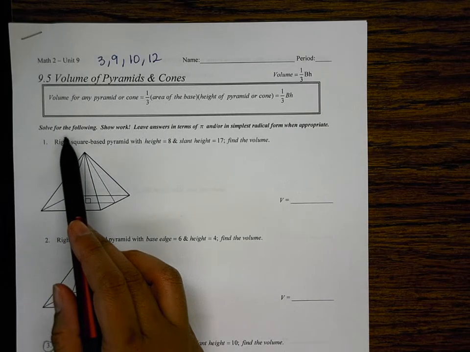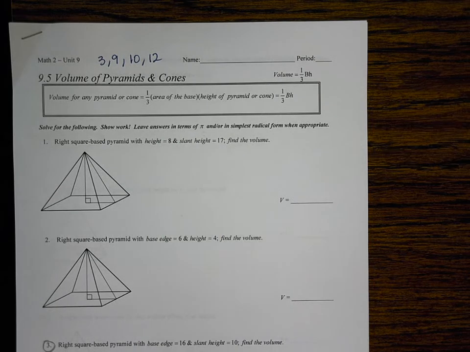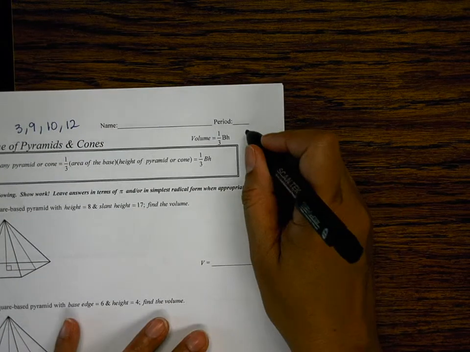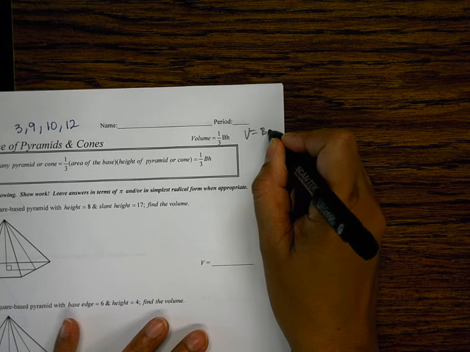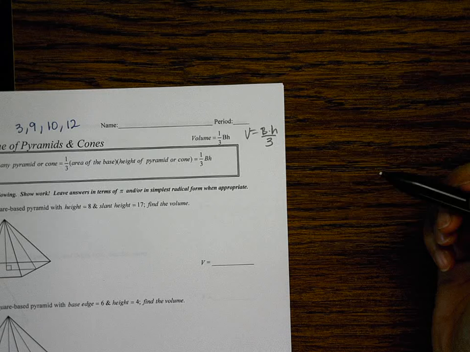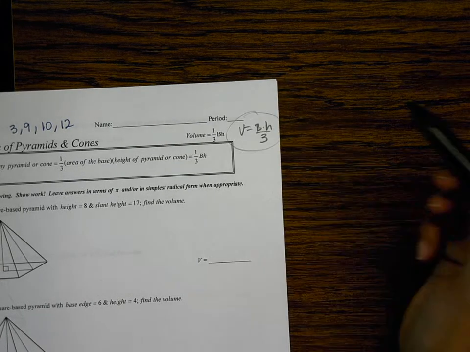Up here it says solve for the following, show work, leave answers in terms of pi, and or in simplest radical form when appropriate. Okay, so they write their volume formula a little different than we did in notes. I wrote mine as area of the base times height divided by 3. It works the same as 1/3 area of the base times height. I just like it this way when I'm doing it in class.